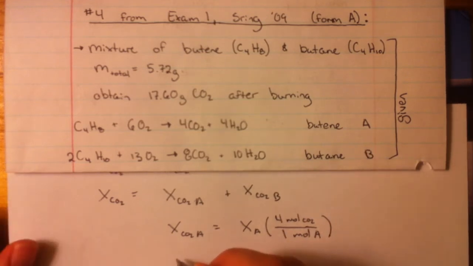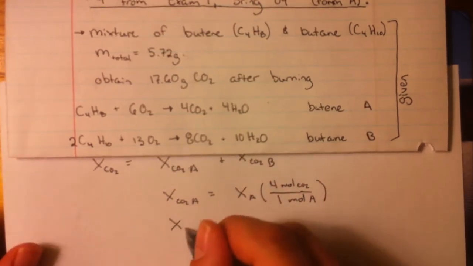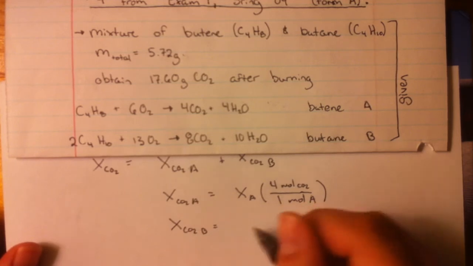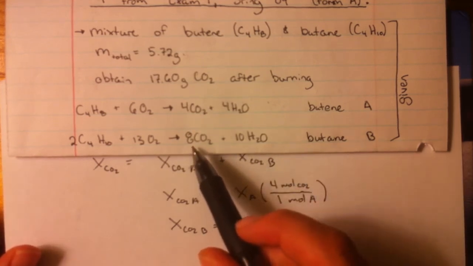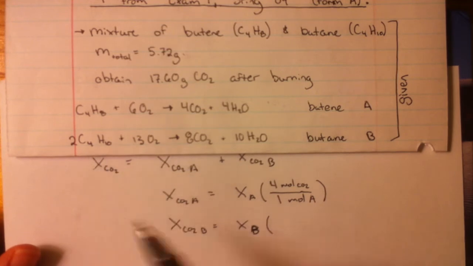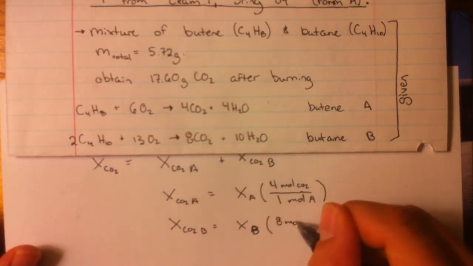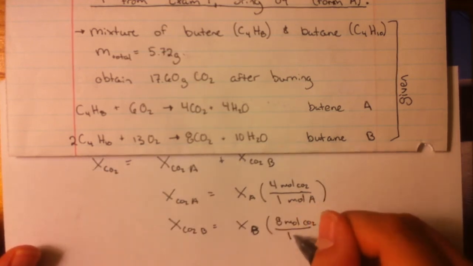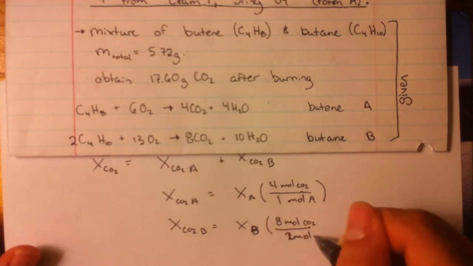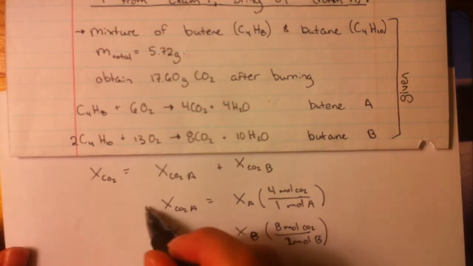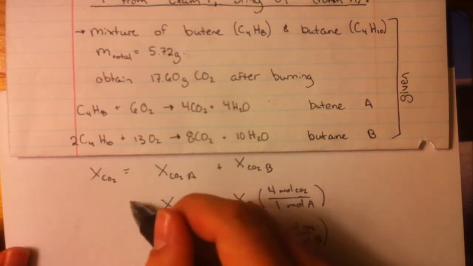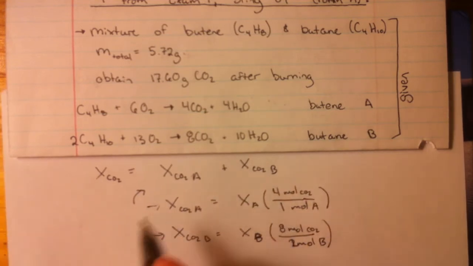You can do the same thing with component B. Moles of CO2 equals the moles of B times the conversion, which is 8 moles of CO2 per 2 moles of B. So now we can take these two things and plug them into our equation that shows us the total moles of CO2.